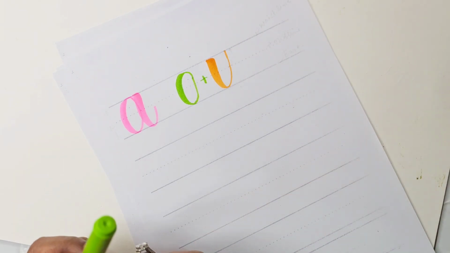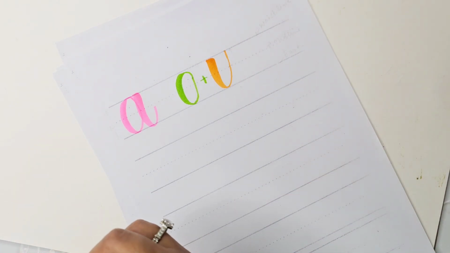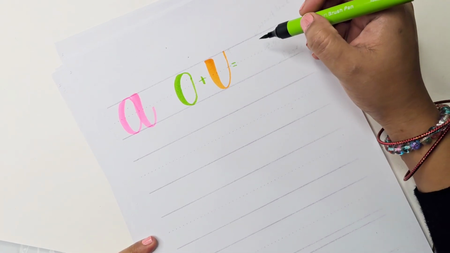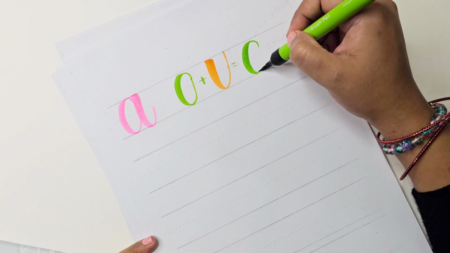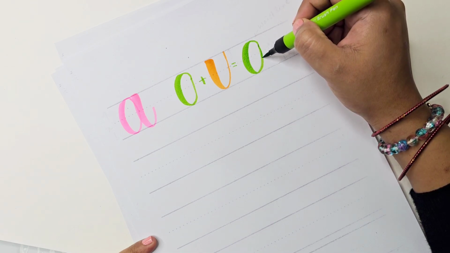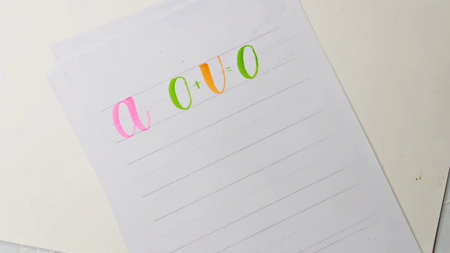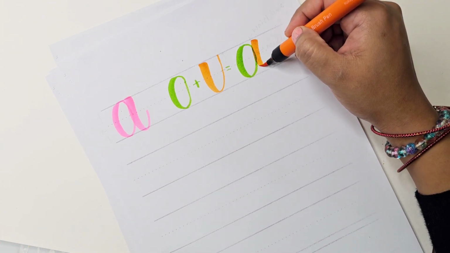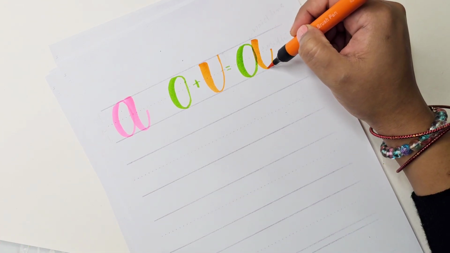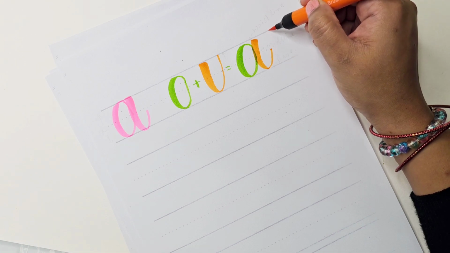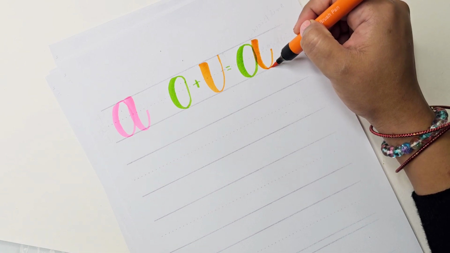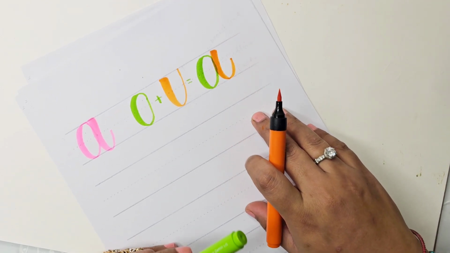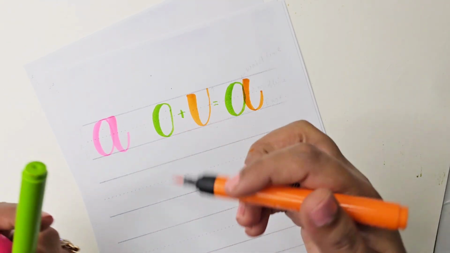So let's just make A. So this is equal to what? Make an oval, right? And then form an undertone, right? Like this. So do not extend it up to here, but it is an undertone. Okay, and this is an oval. So this is how A is made. This is the formation of A.